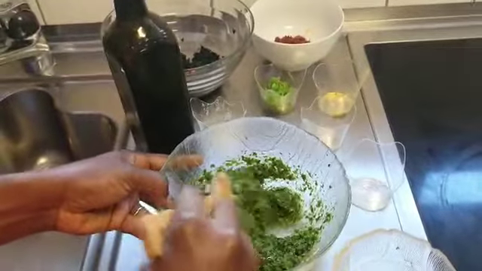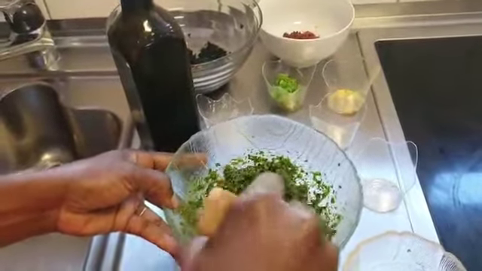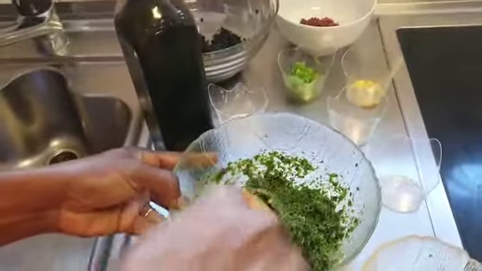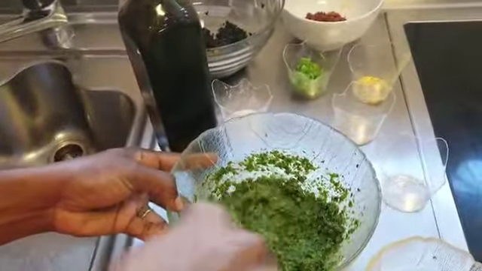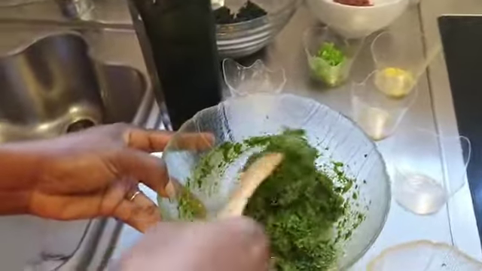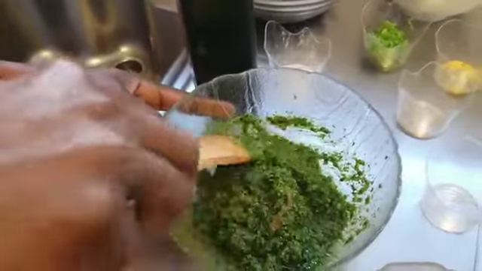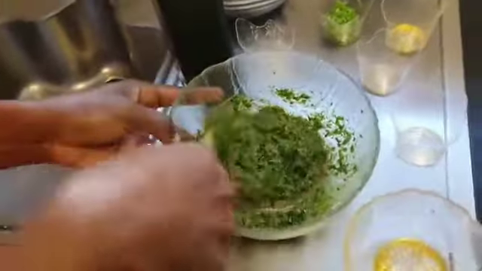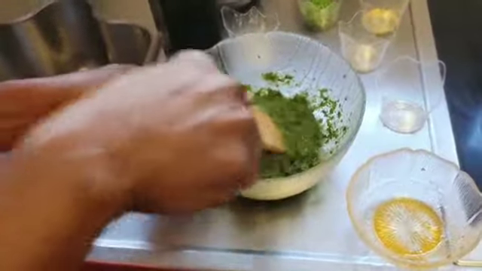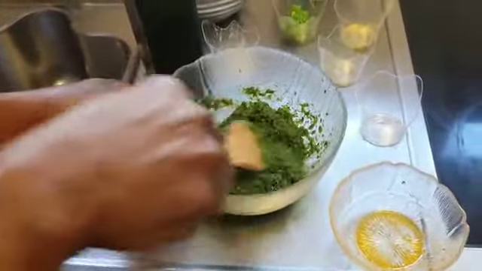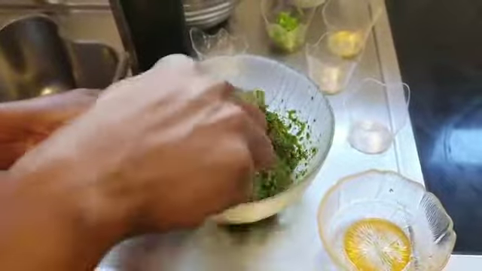So this is the tomato parsley pesto. So nice. You have to try it. It's really nice for children. My kids love it. I always do it for the kids. You eat it with rice or pasta or spaghetti. You can also store it in the freezer.